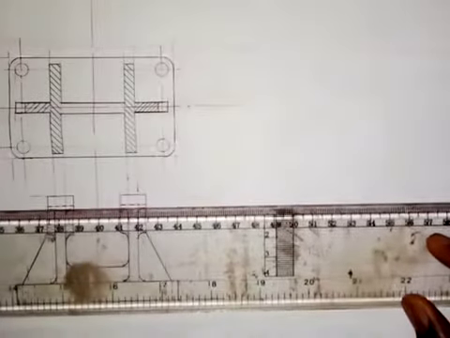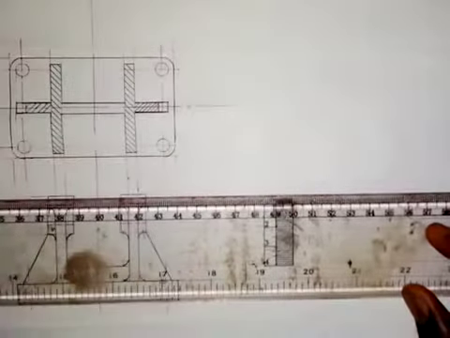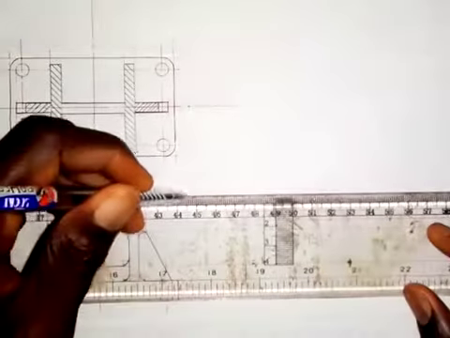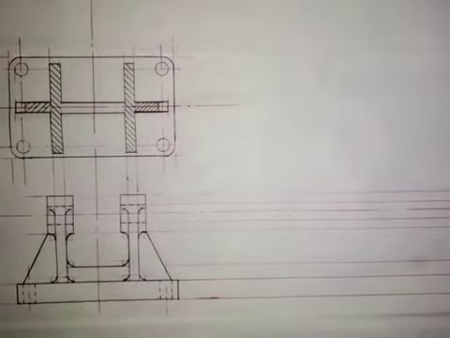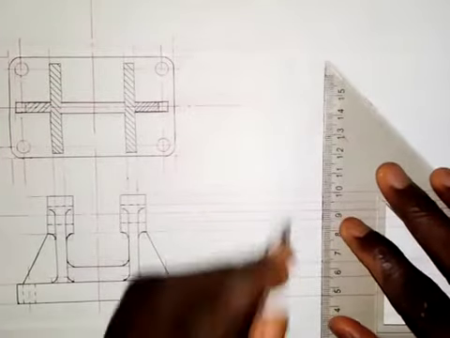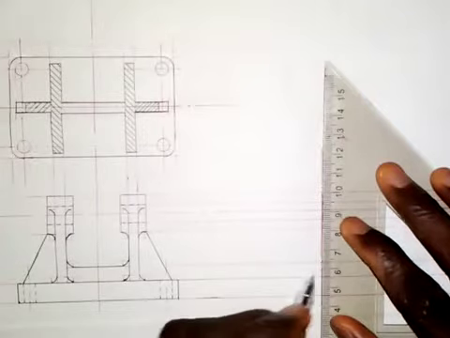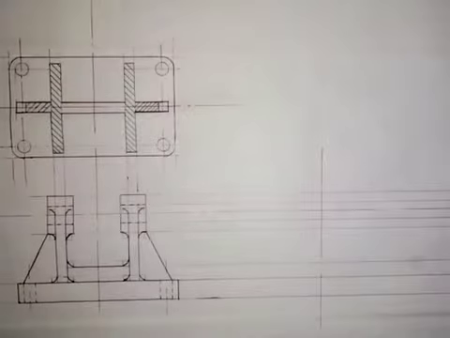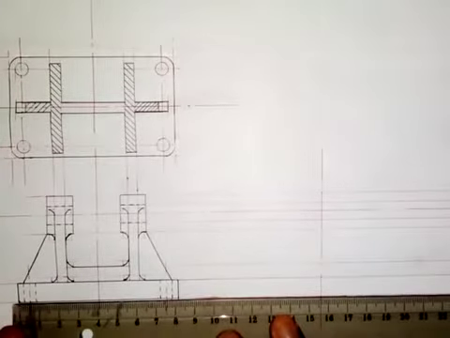Okay, and I'll also extend this. So this also we extend. Okay, so now I'm going to draw a center line here. Okay, so now I'm going to transfer this measurement. So I'm going to transfer them here.